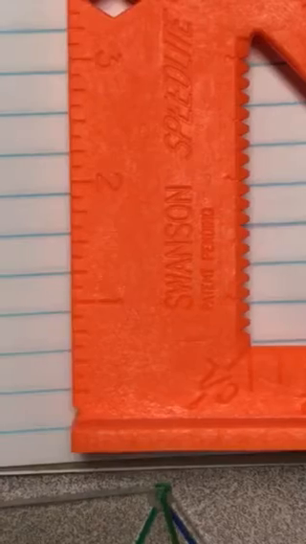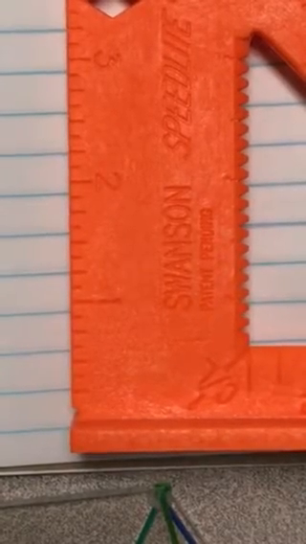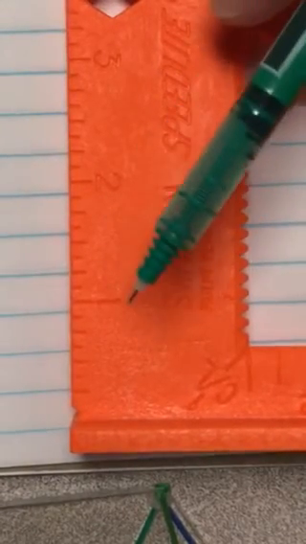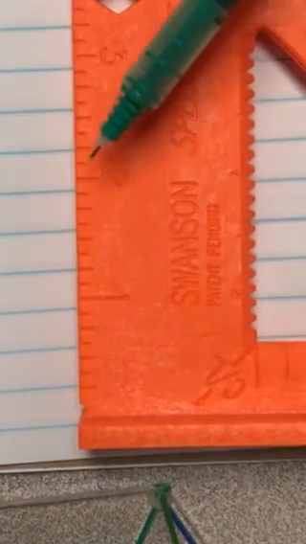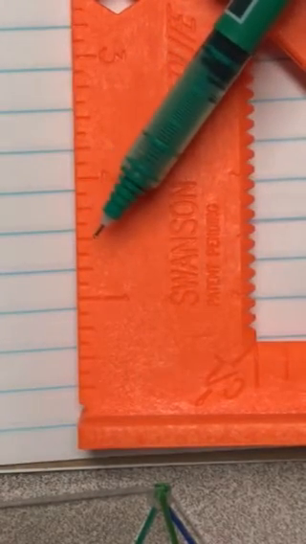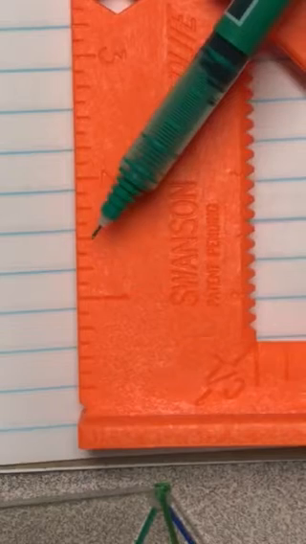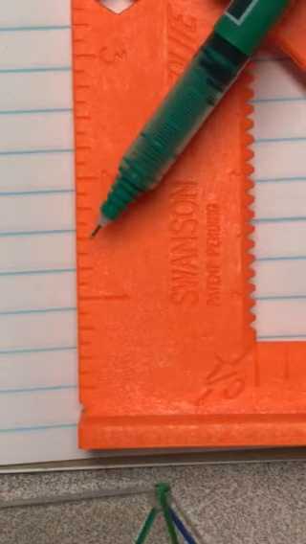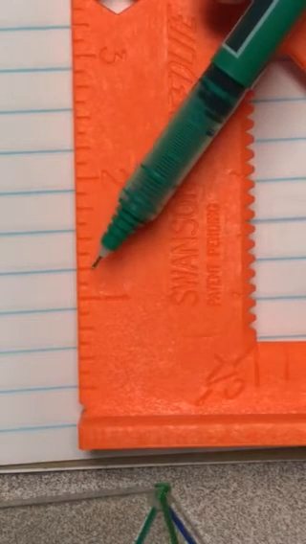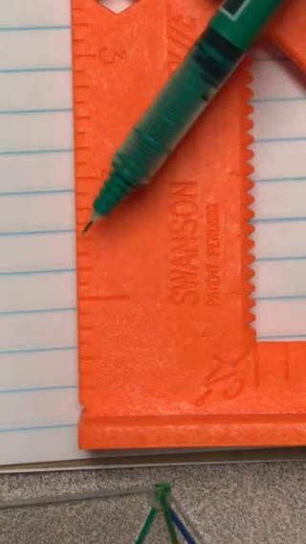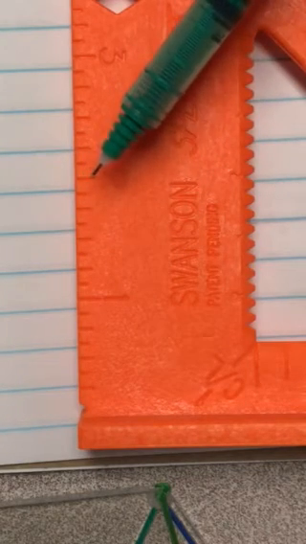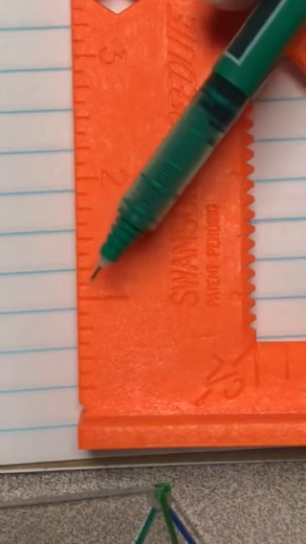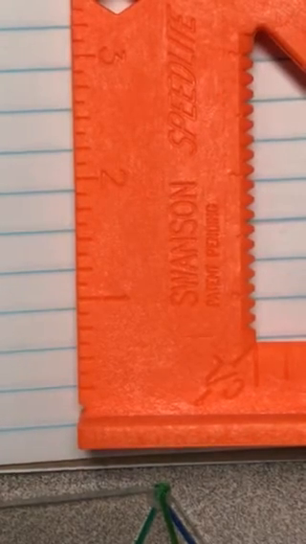On the speed square, I don't want you thinking the small numbers are always 16ths. On the speed square, between the 1 and the 2, we have the halfway mark, and it's a little bit higher. So there's the half, and then cutting our half in half again, we'd get a fourth. So we have 1/4, 2/4, 3/4, and then a whole inch, and then the eighth. So the speed square just goes down to eighths of an inch.